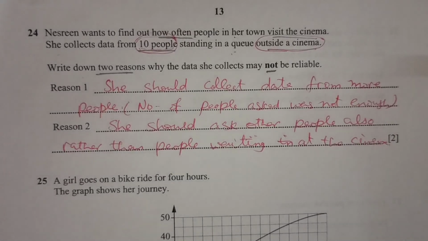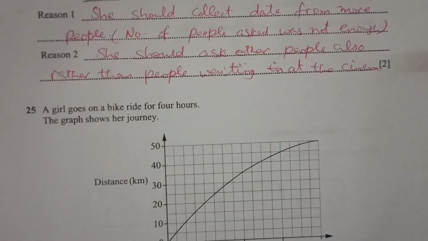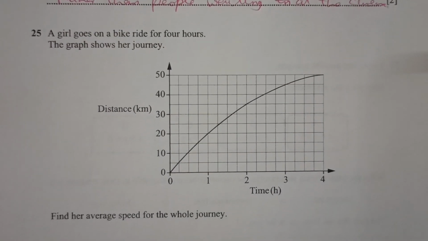So there may be different reasons, so you can choose according to your own understanding, but it should be something sensible, right? So let's move to next question, number 25.